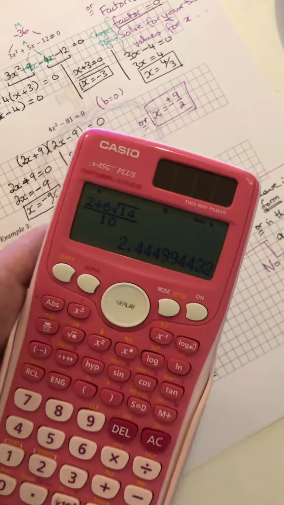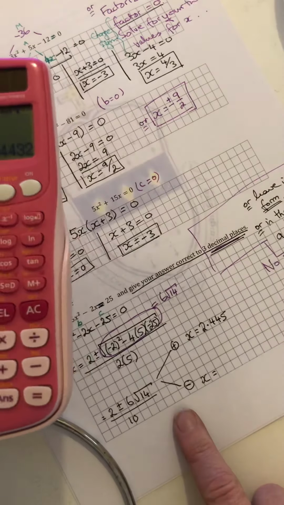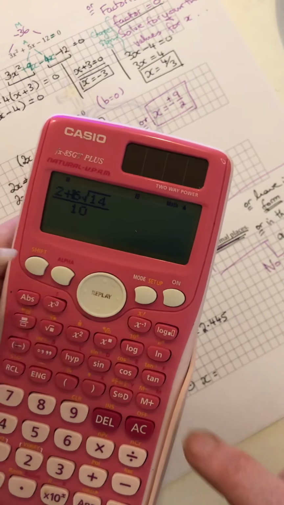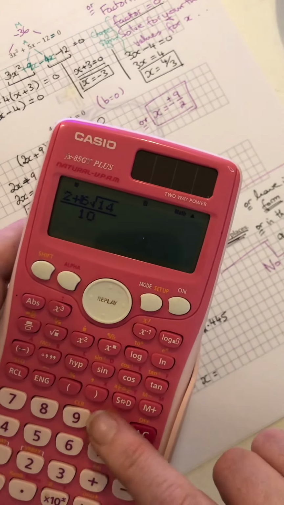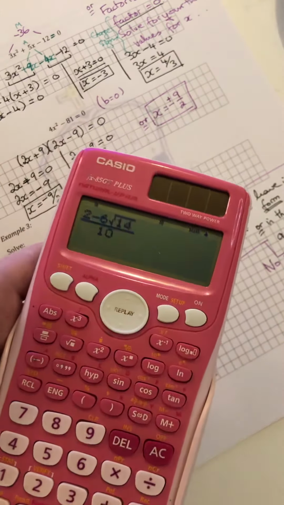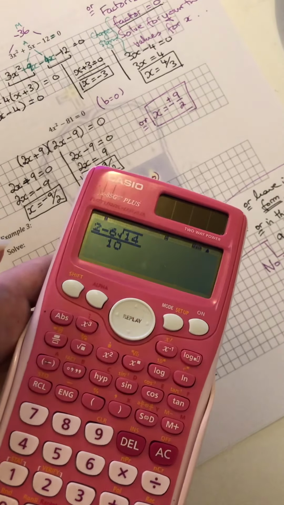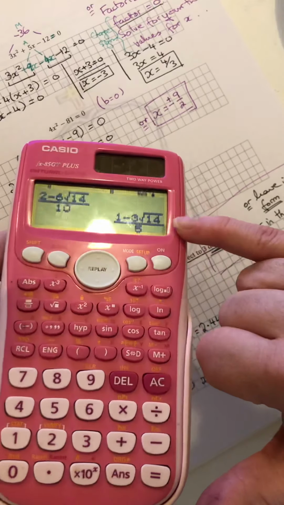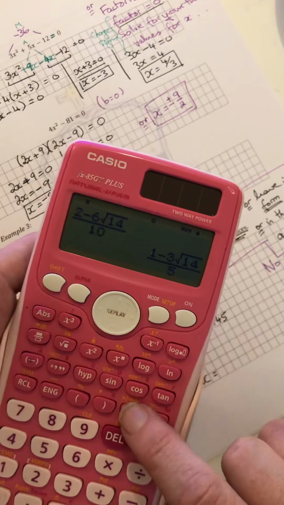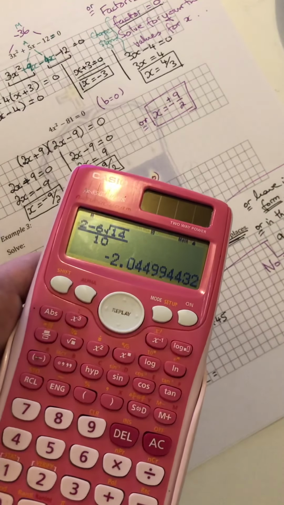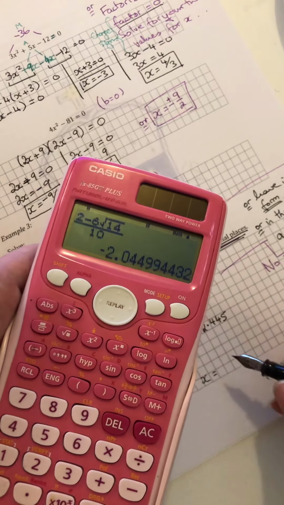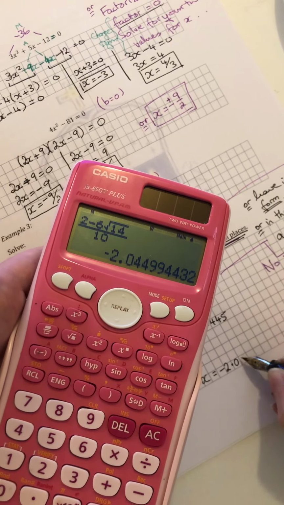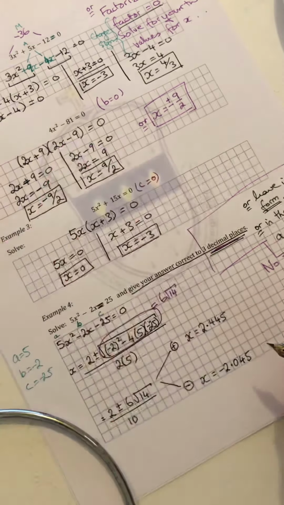Now I need to do the same thing, but with a minus in front of the surd. So I just come back here, delete the plus and put in a minus instead. I press equals. It looks identical to the last one, except I have a minus instead. My SD button, I get a completely different number with that minus. And negative 2.045. And those are my answers.